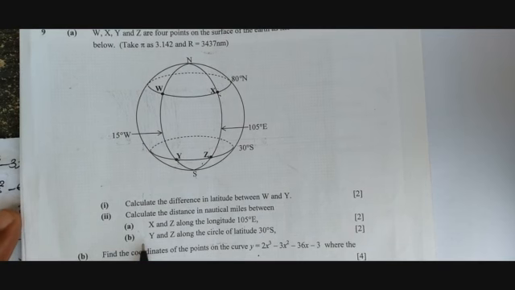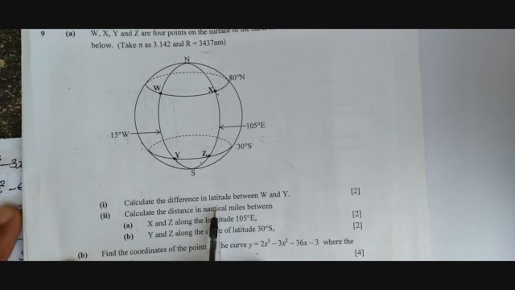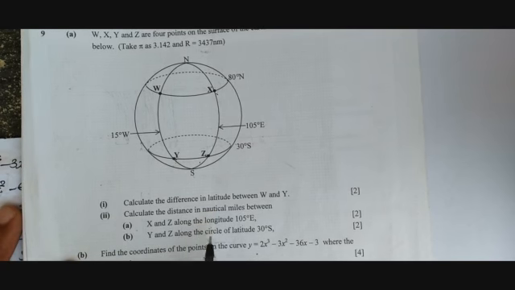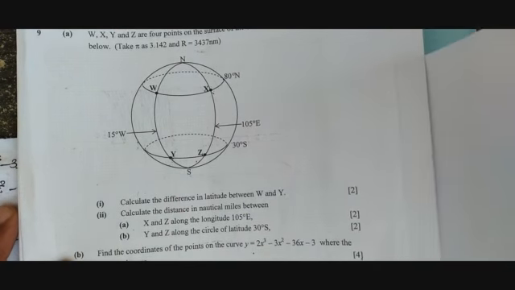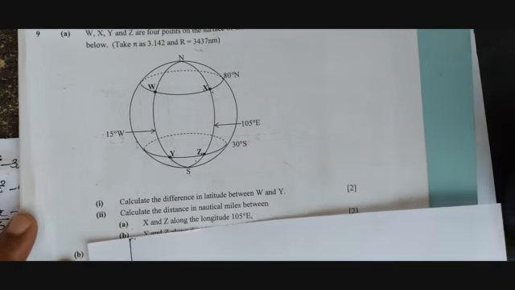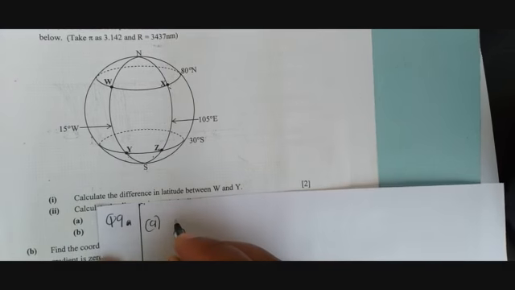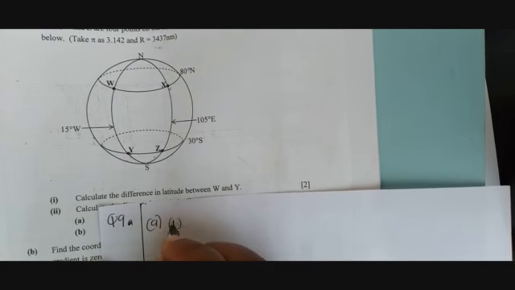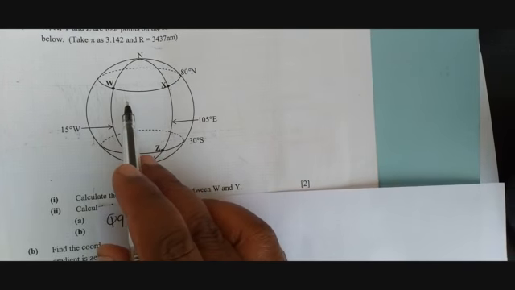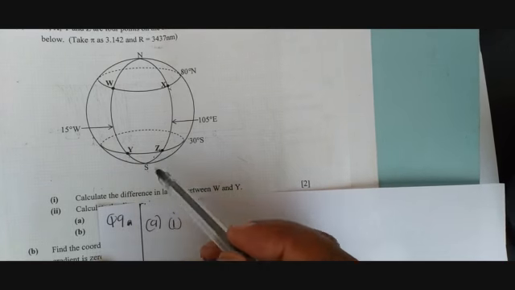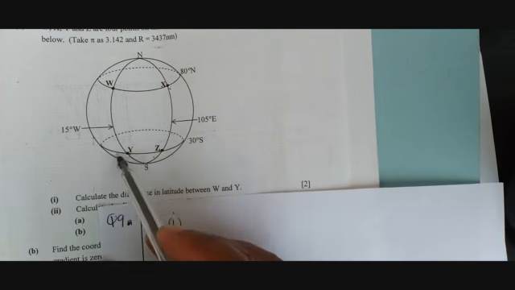Roman numeral 1, we have to get the difference in latitude between W and Y. So when you look at this one, this is 80 and this is 30.